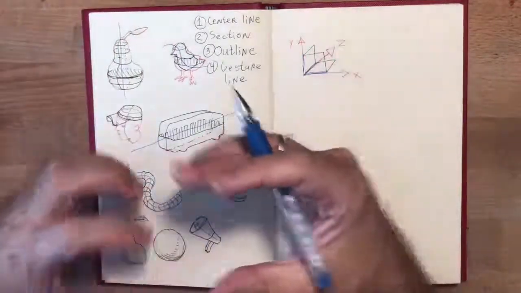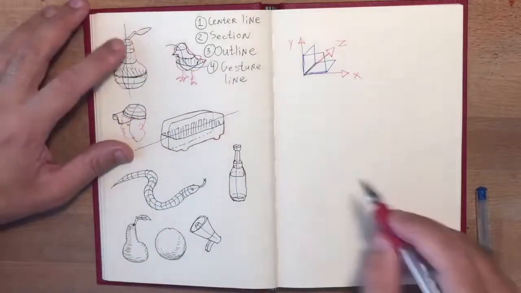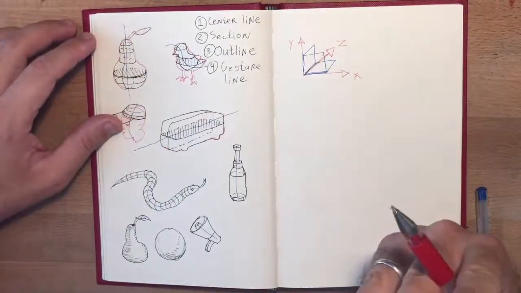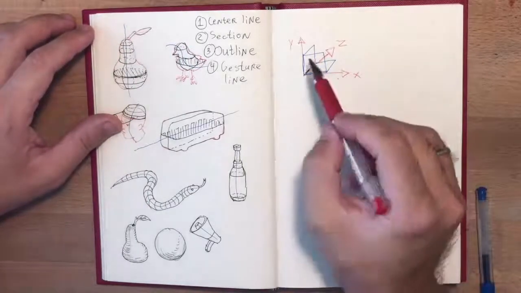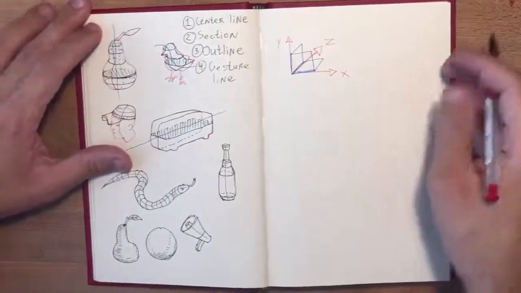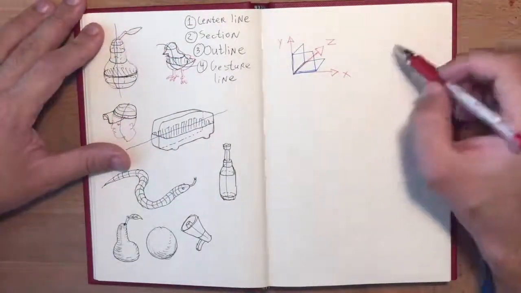We kind of lock it. There's also a better way to show these planes.